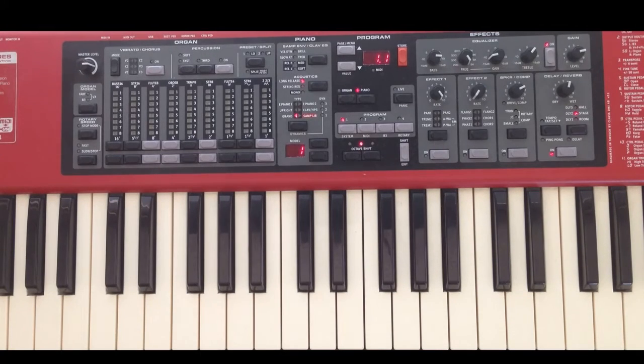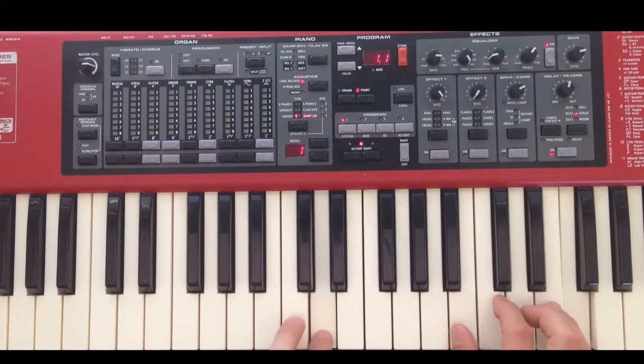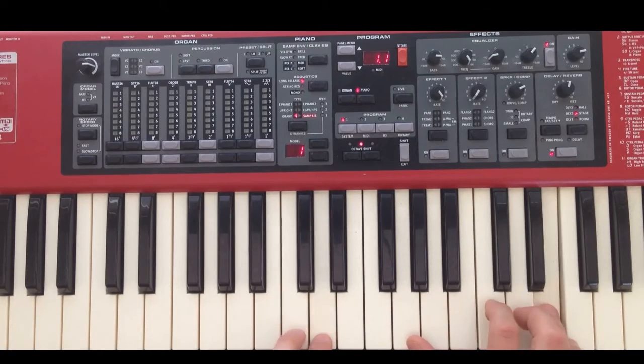Another ostinato can be even fancier than one note. Get ready for this. This is the power move, two note ostinato. And there you go. That's the two-note ostinato. You can choose any two notes.